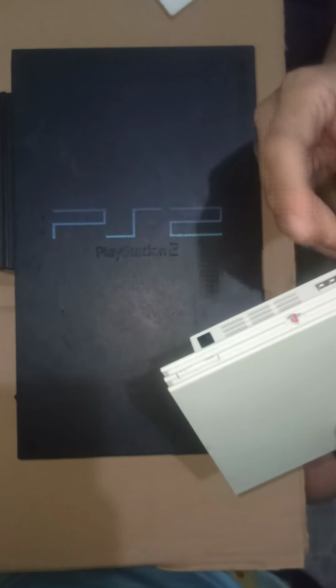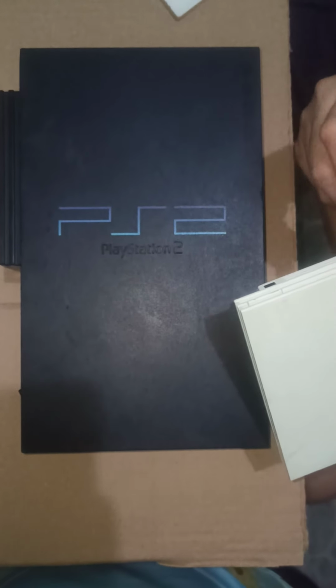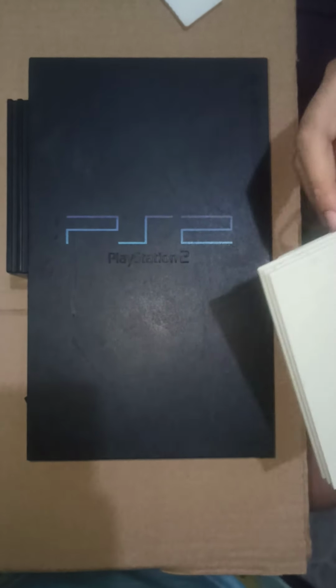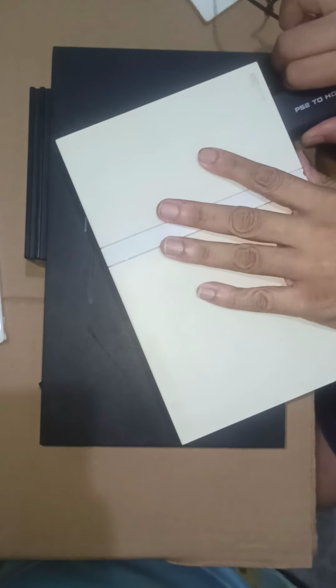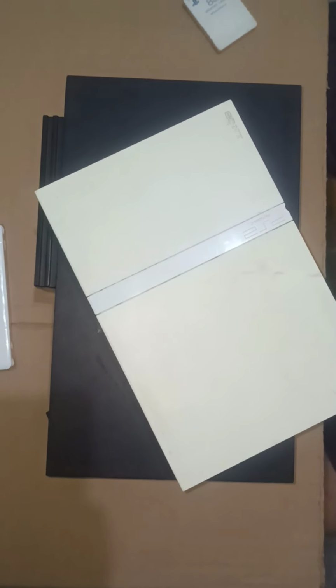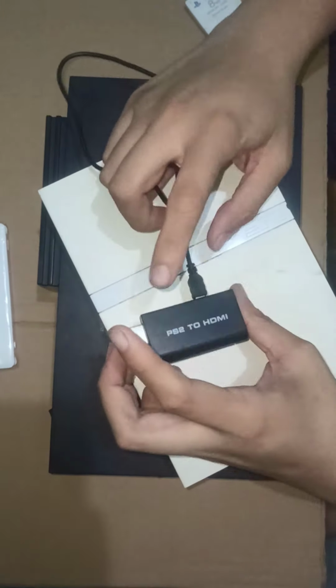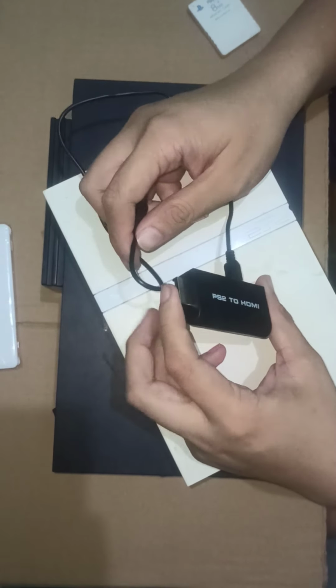Then turn on your PS2. So hopefully that should solve the problems with the video output. We do test this before shipping out, so we are guaranteeing that it should work.